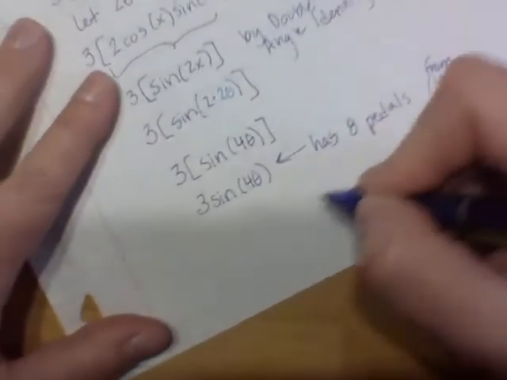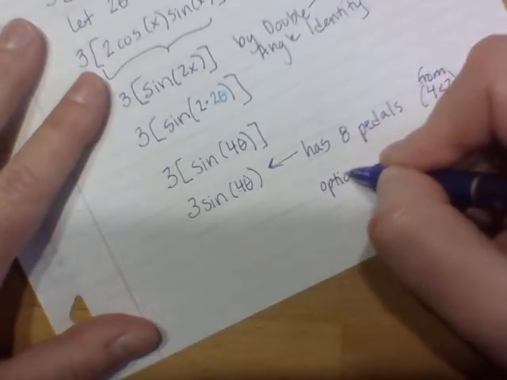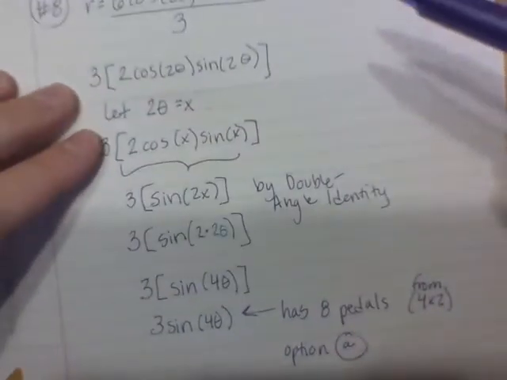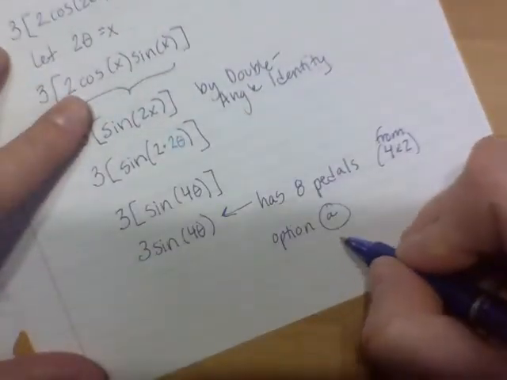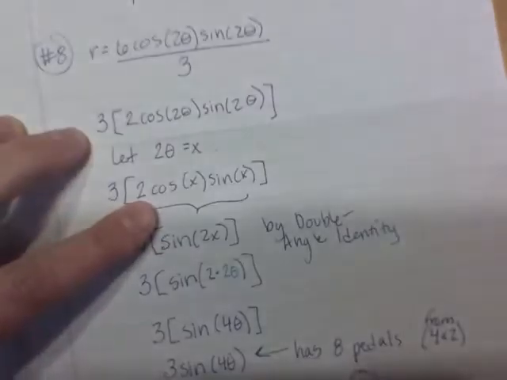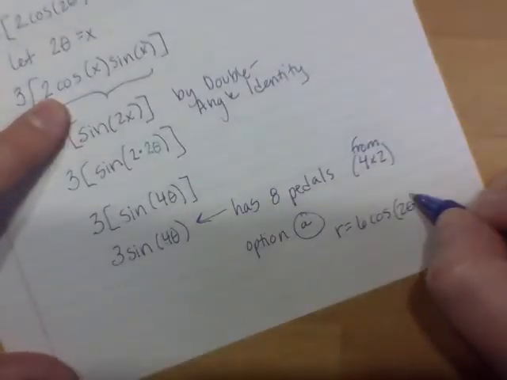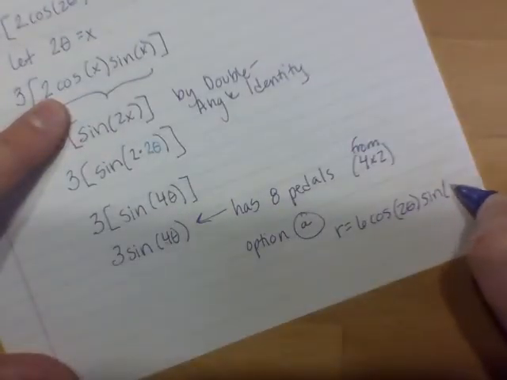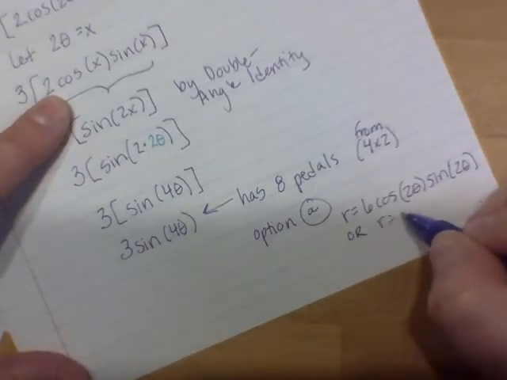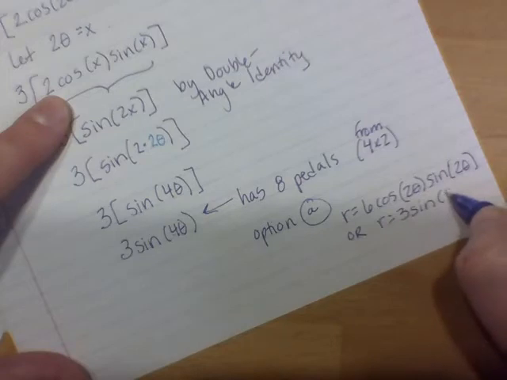And so that means option A. And so option A is either the graph of r equals 6 cosine 2 theta sine 2 theta, or 3 sine of 4 theta.